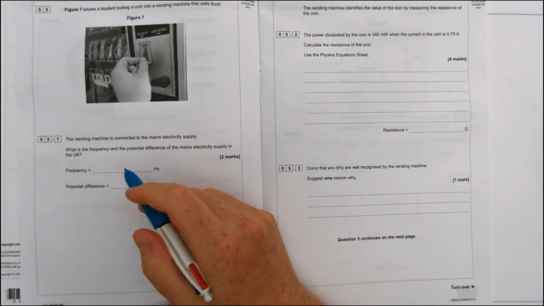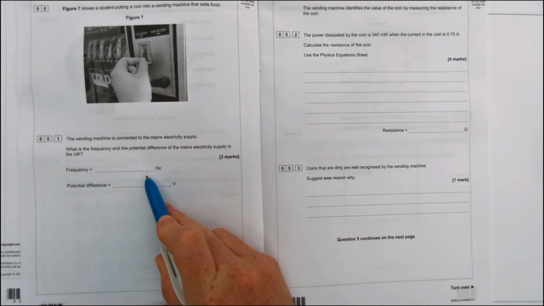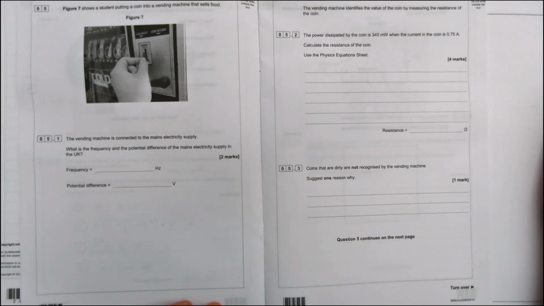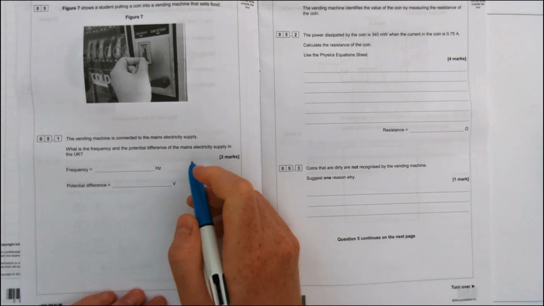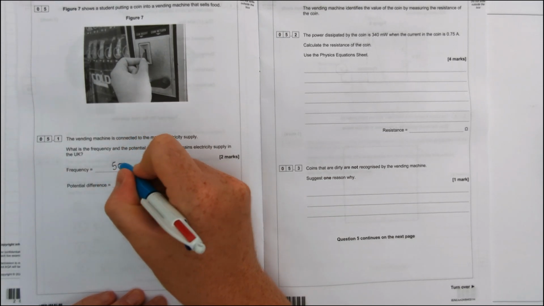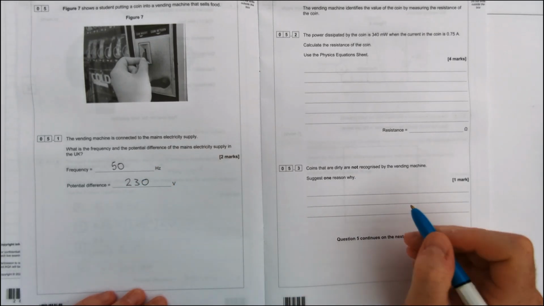Okay, we're really starting to motor through now through the electricity questions. This one is a really standard type question. You should have a flashcard on this or something similar to make sure you're getting the marks. The frequency and PD of the main supply, it just happens to be 50 hertz. These are just numbers you need to know. And the potential difference in the UK is 230.